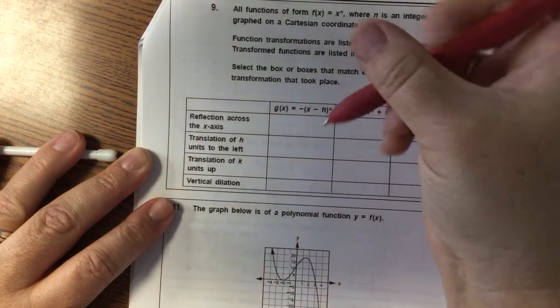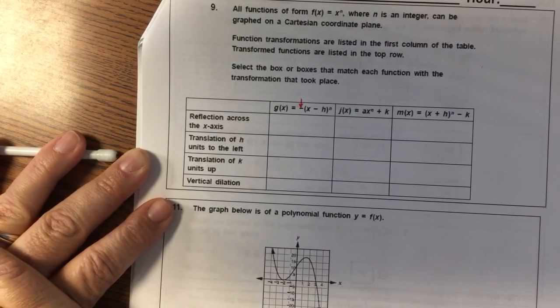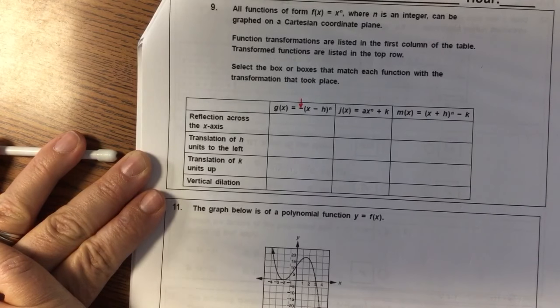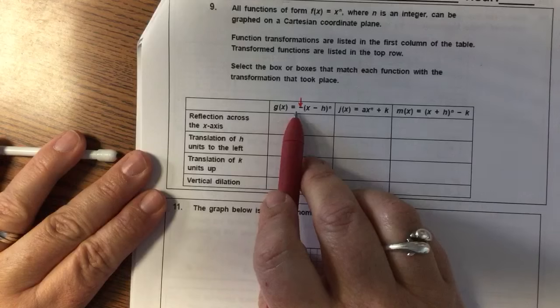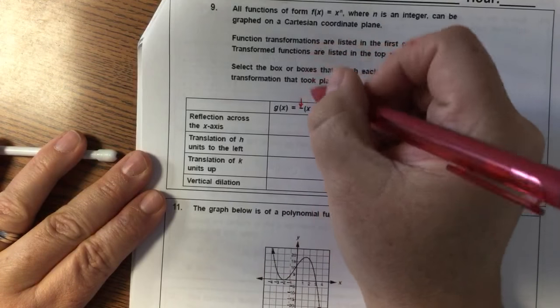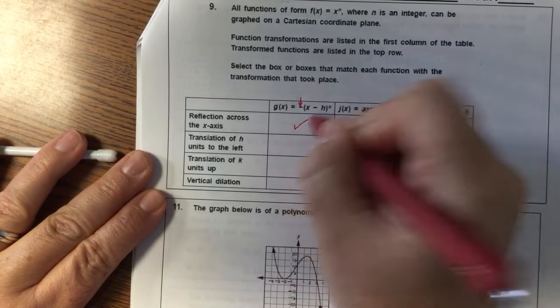If I put a negative outside of this, what am I negating? Am I negating the x or am I negating the y? We are negating the y. Everything is being negated, not just the x, everything. So if I negate the y, I flip over the x, okay?